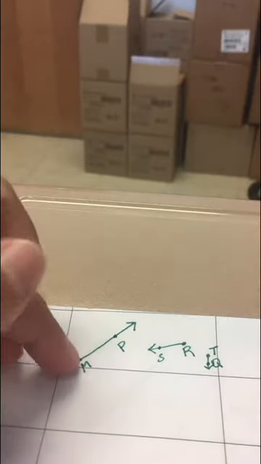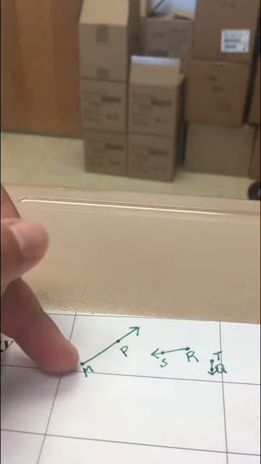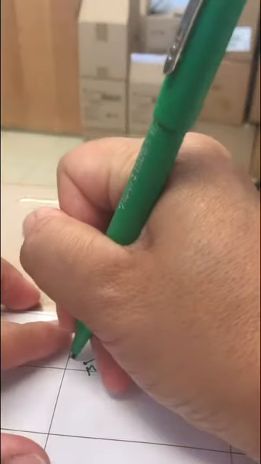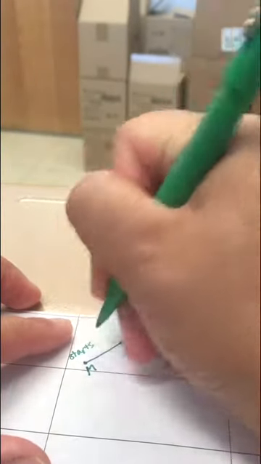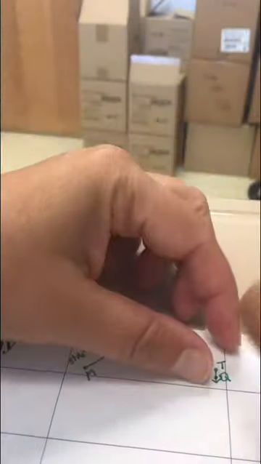One has to be the specific point where this starts from. But then it goes through another point. It can go through multiple, but at least has one more. All right, so what's that next one? Okay, what do we call these?